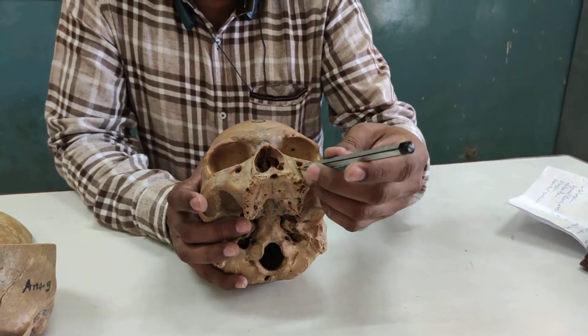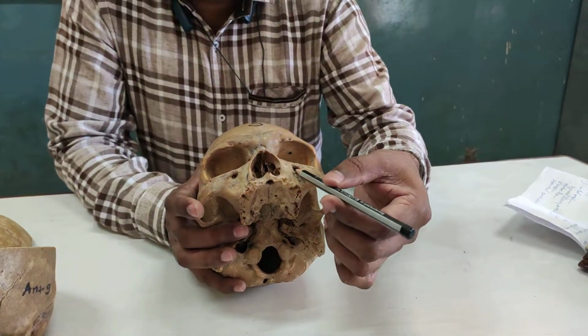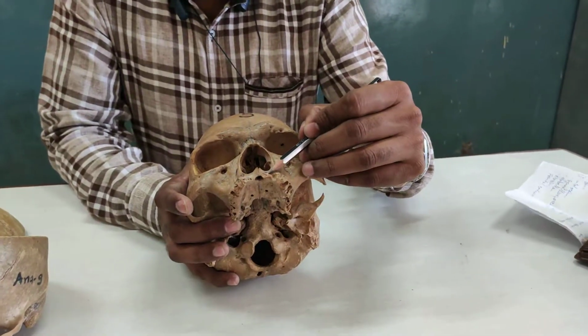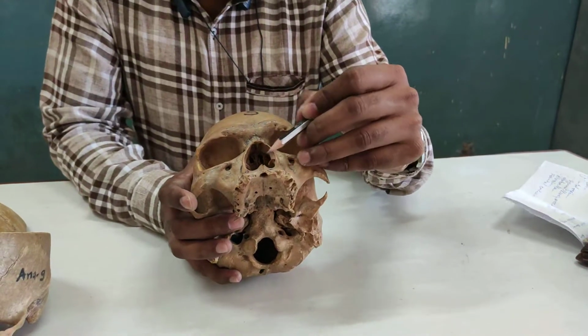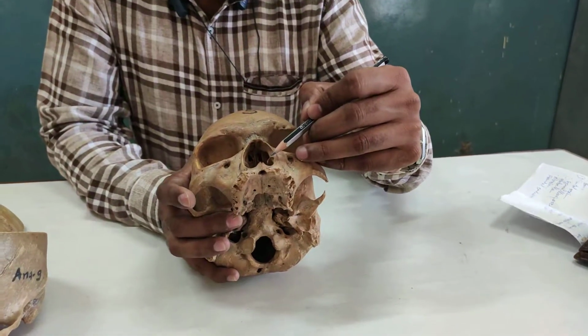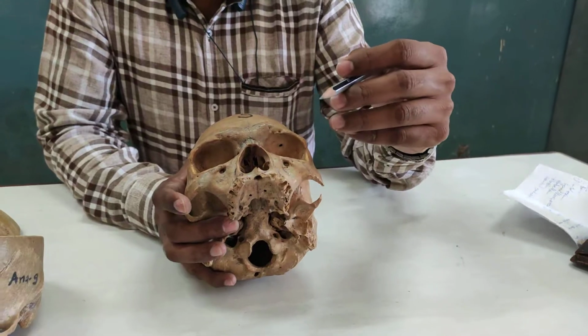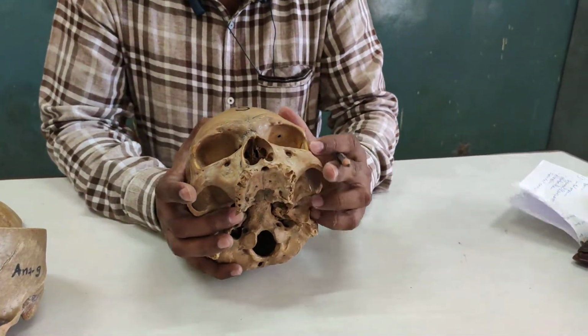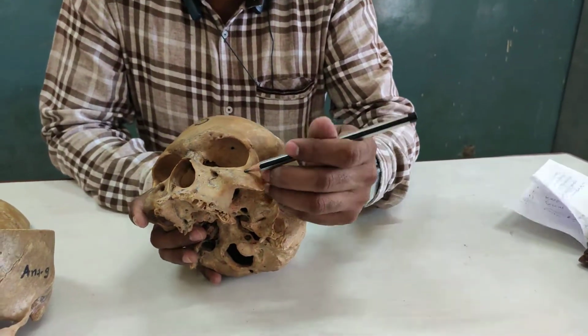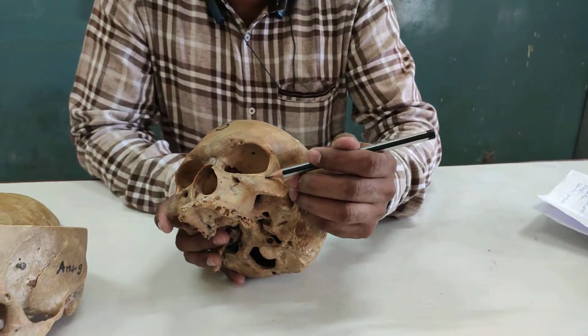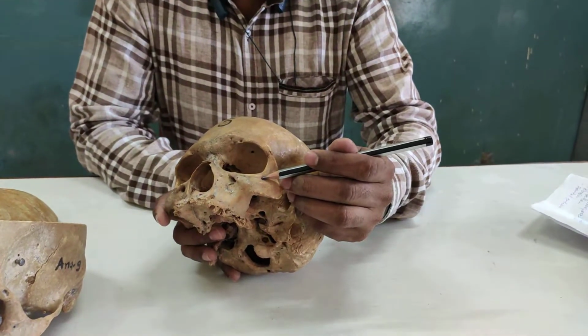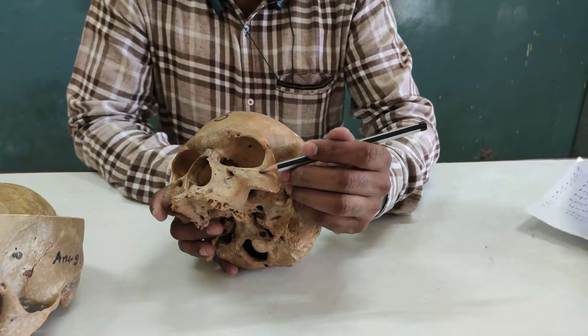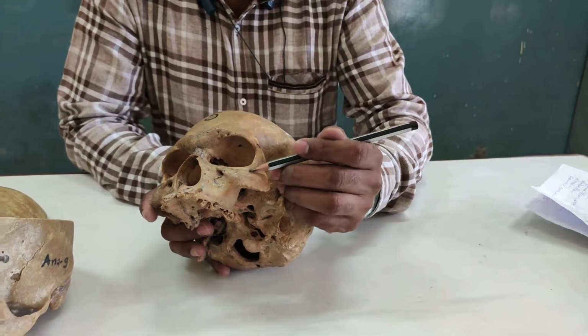Features over here: infraorbital foramen, incisor fossa, canine eminence, anterior nasal aperture, anterior nasal spine. Okay. Now, on zygomatic bone, there is one single minute foramen. It is known as zygomaticofacial foramen.